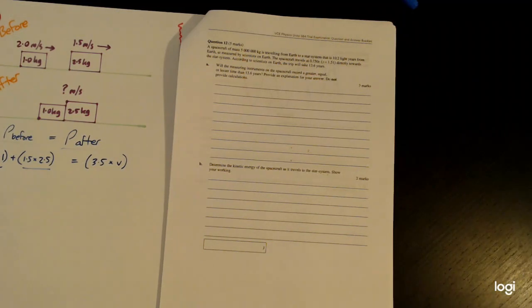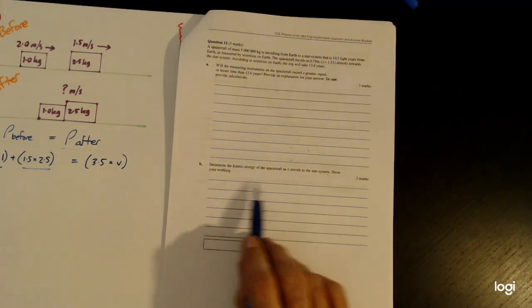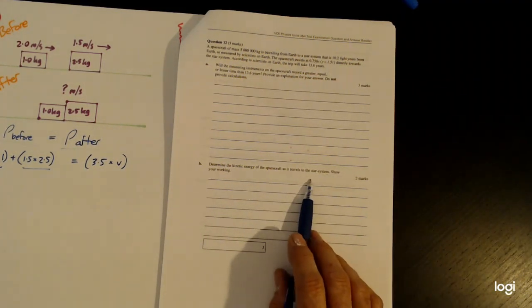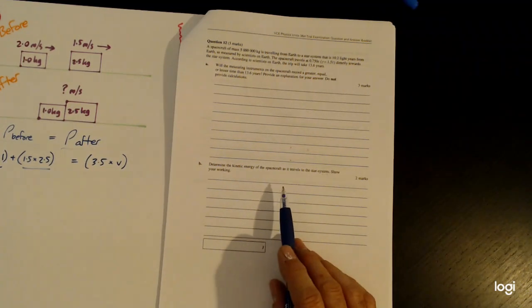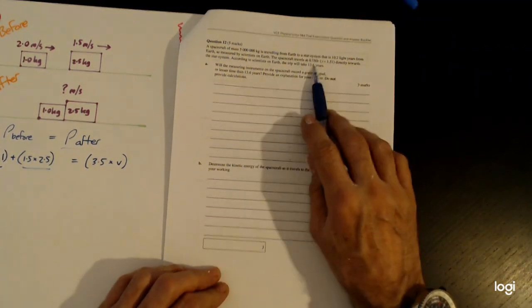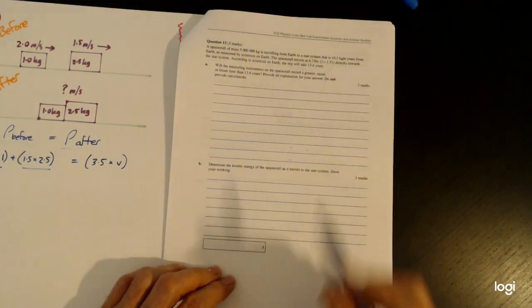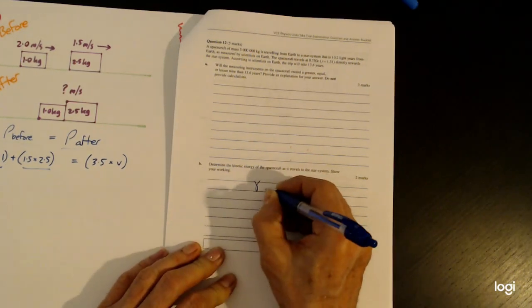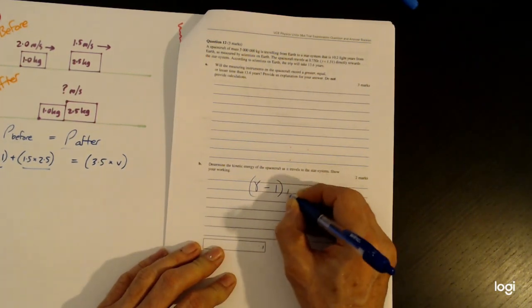Part B, find the kinetic energy of the spacecraft as it travels to the star system. It's a relativistic speed, 0.75 times the speed of light. So you need to use relativistic kinetic energy. Gamma minus 1 times mc squared. Easy.